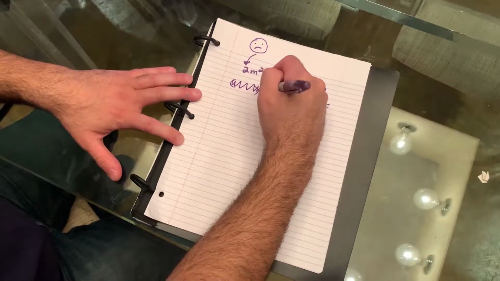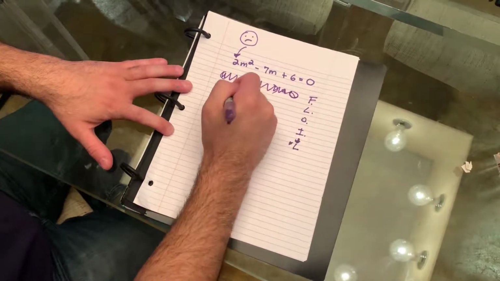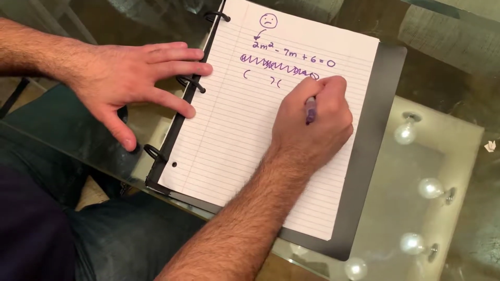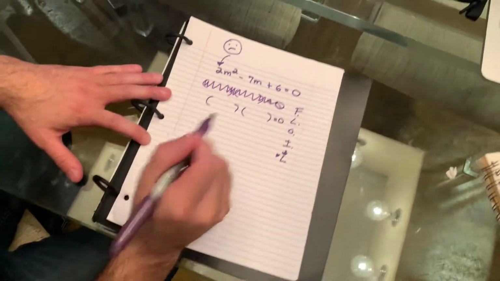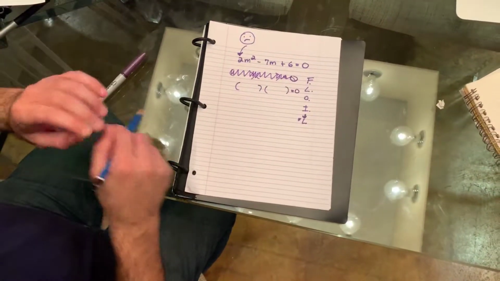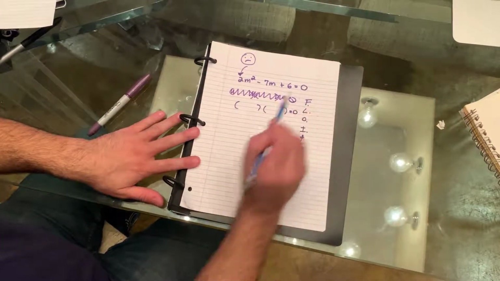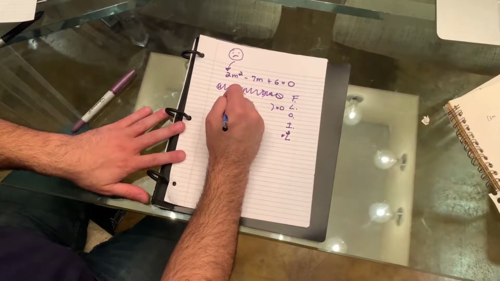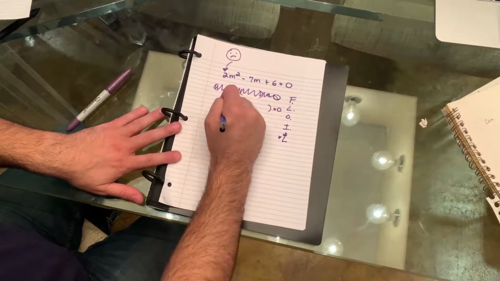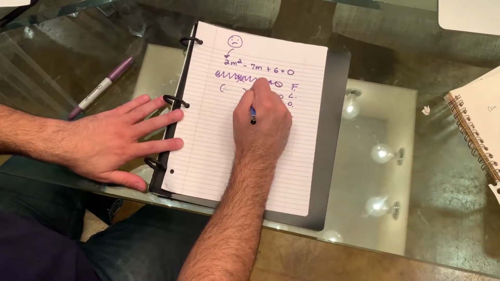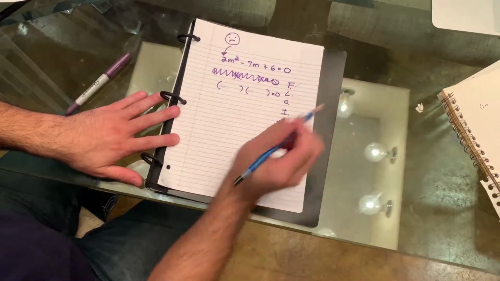Okay, so actually I'm gonna erase this real quick. I'm gonna line this up better. Okay, equals 0. All right, so what you want to do is tackle your first. So your first is, how do you get that 2? Well, you get the 2 with 2m. So that 2m squared you get with 2m and m. All right, so we took care of the first.